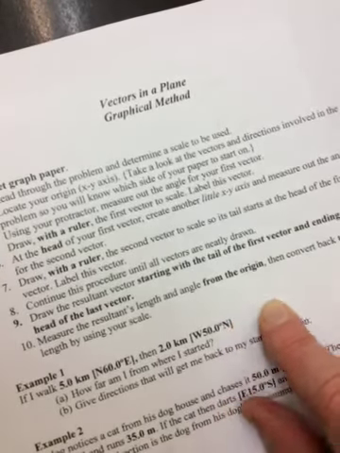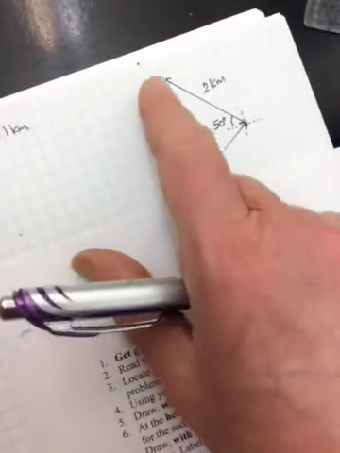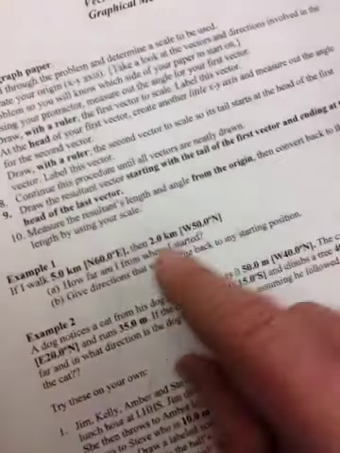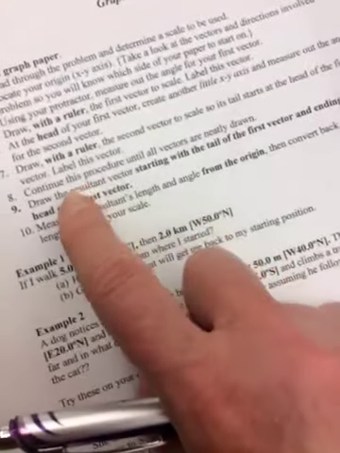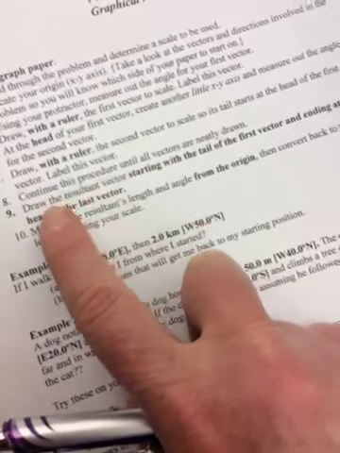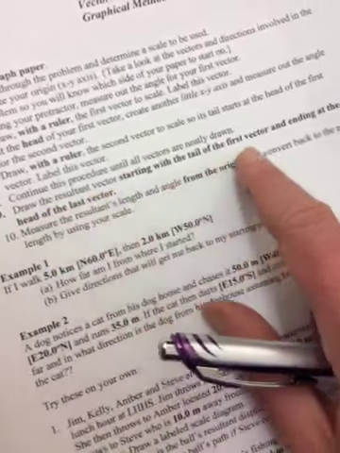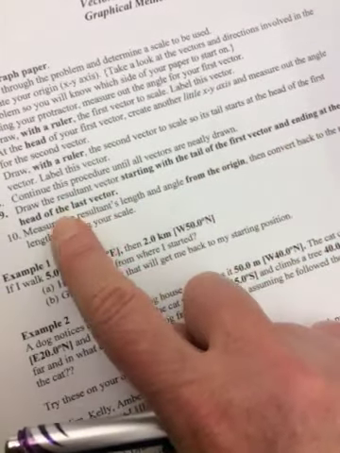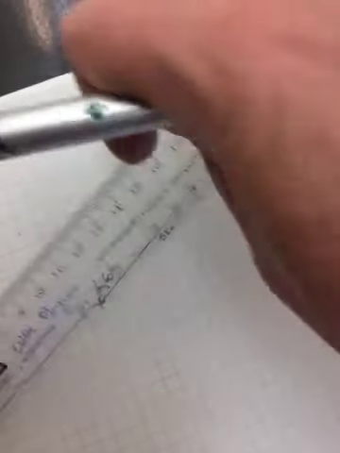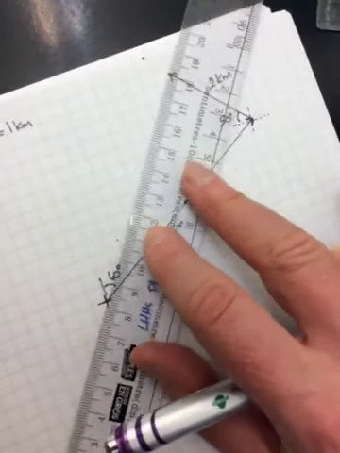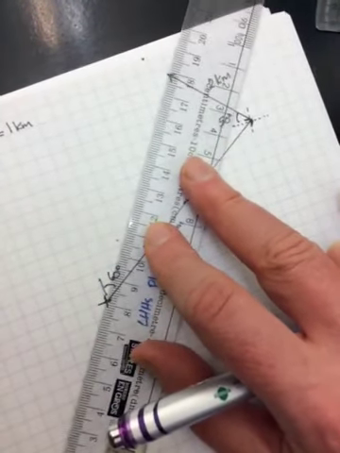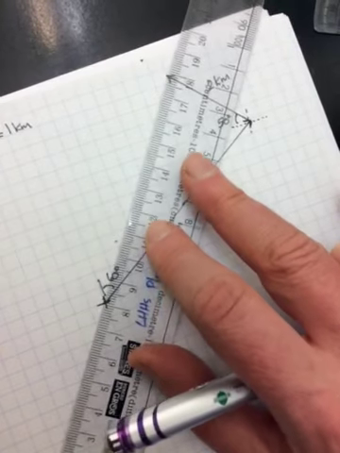So if there was another vector here, I would just do exactly the same thing on this end, and then I would keep going until I've drawn all my vectors, but in this case there's only 2. Now, once you've finished drawing them all, it says draw the resultant vector, starting with the tail of the first and ending at the head of the last. So with your ruler, you start where the first one started, and you go to where the last one ended. So you line it up just like that.